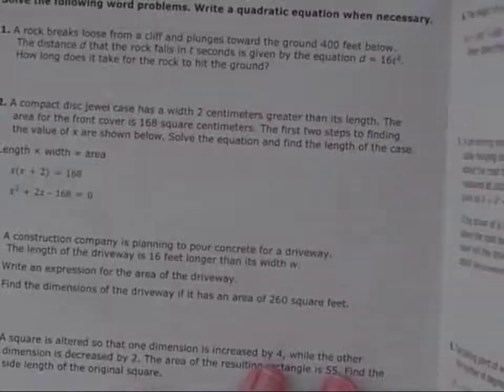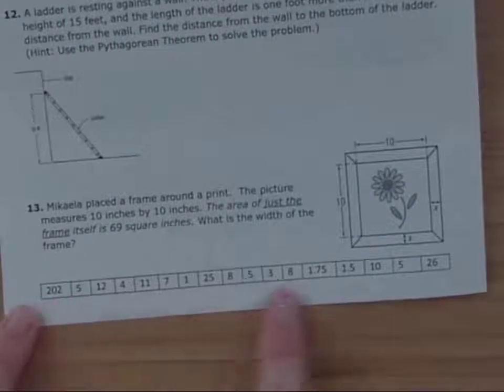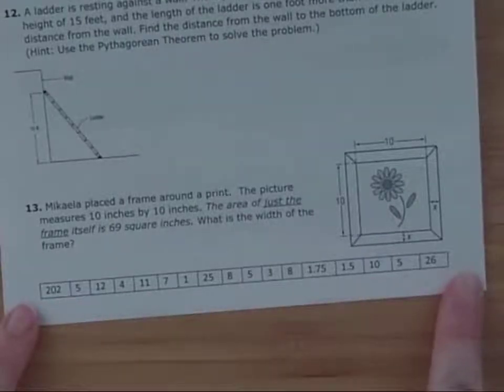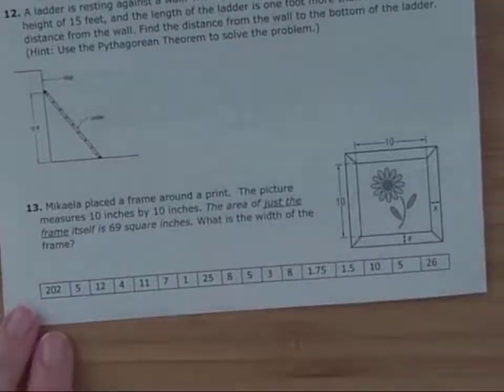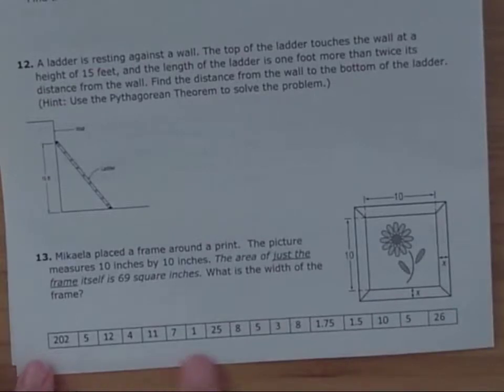We've got 13 different problems, and you have answer choices at the back and on the bottom. Remember that in a lot of word problems, negative solutions don't make sense for the context. You can't have a ladder that's negative 10 feet tall or something like that. So remember to use the context. You may not have 2 solutions that work. And in some cases, when you ask for dimensions, we've given them separately.